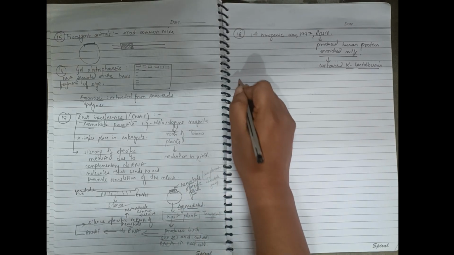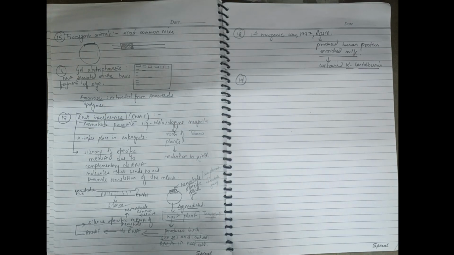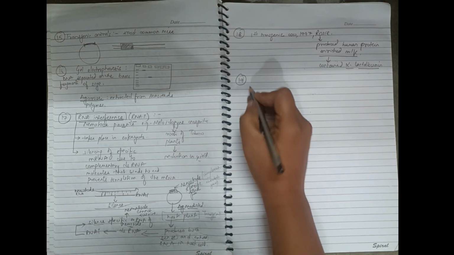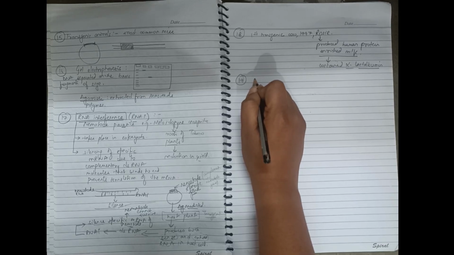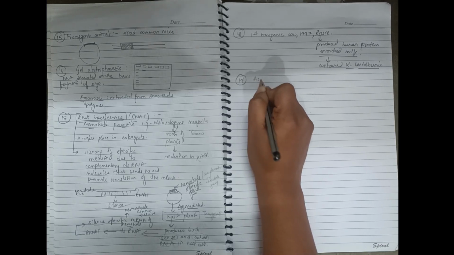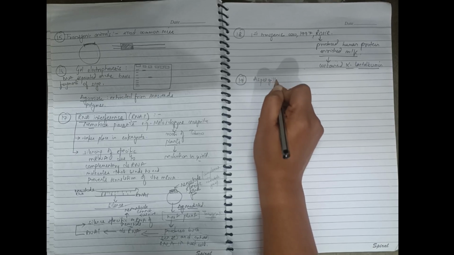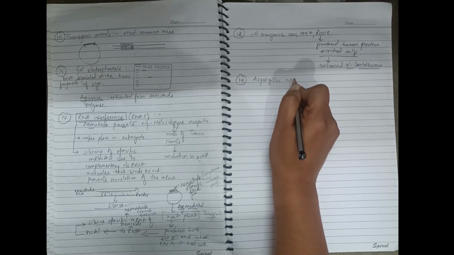Okay. Coming to the next part. Microbes have been used for commercial production of certain chemicals like organic acids, alcohols and enzymes. So there are certain kinds of microbes which are used for producing commercial products. Say, for example, Aspergillus niger. What is Aspergillus niger?